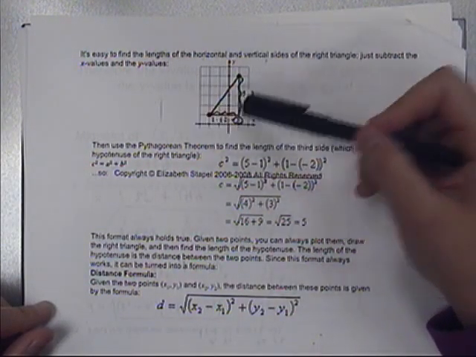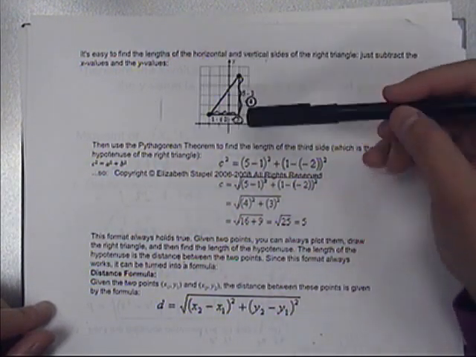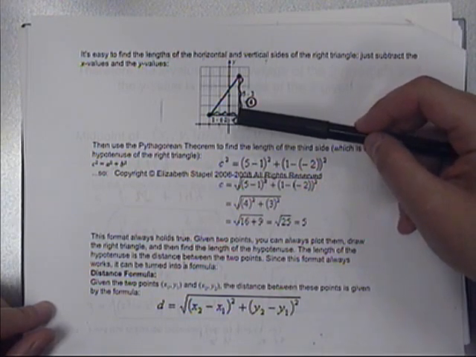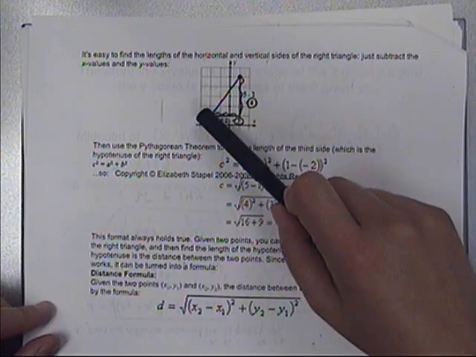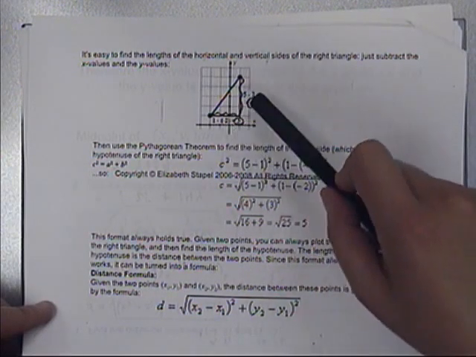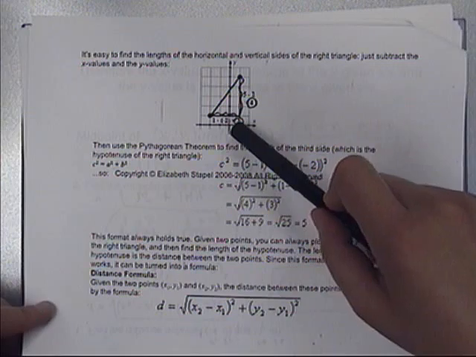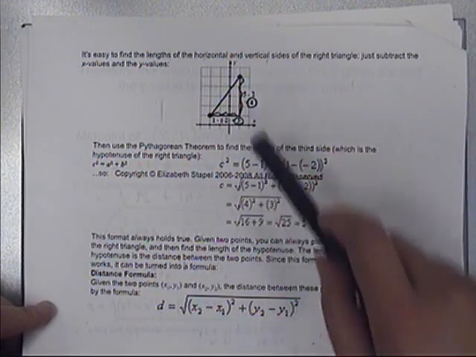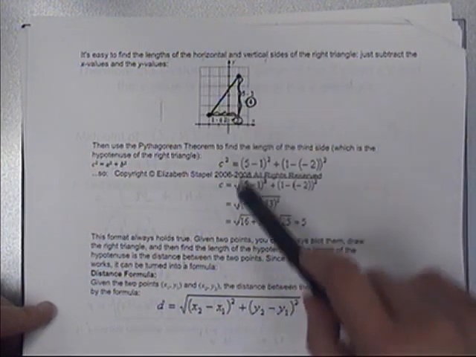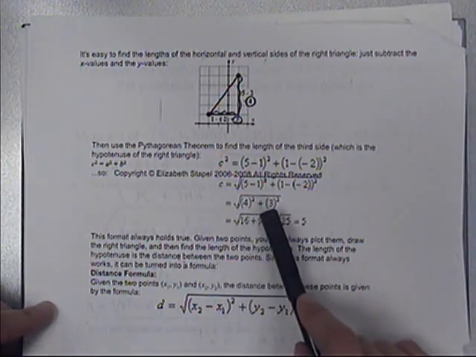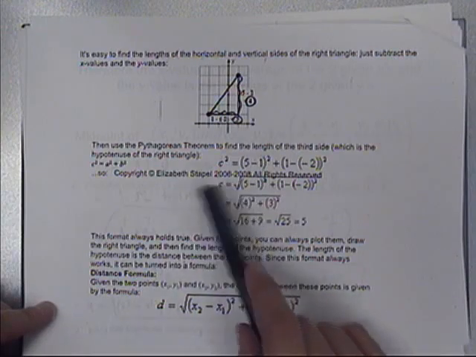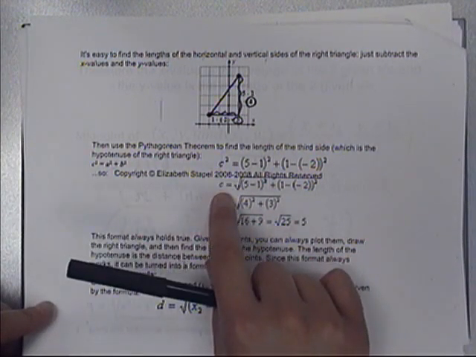Or you can find the horizontal distance by taking the rightmost x value, which is 1, and subtracting the leftmost x value, which is negative 2. 1 minus negative 2 is 3. And then, if you square both of those, and then add them together, and then take the square root, you're basically using the Pythagorean theorem up until the point where you take the square root, but that's where you take the square root of both sides in order to change c squared to c.